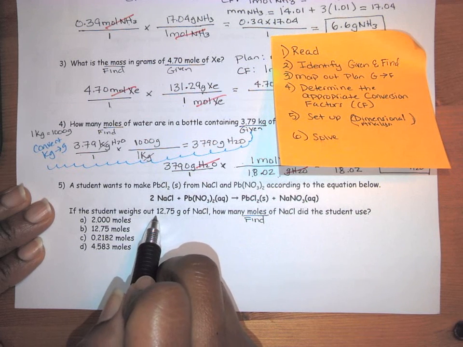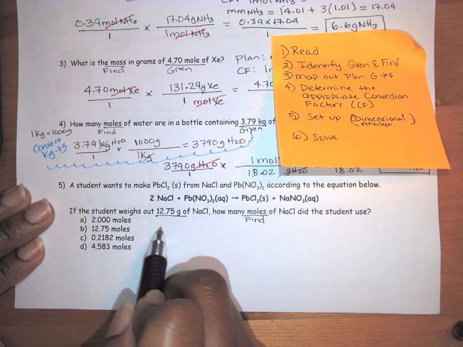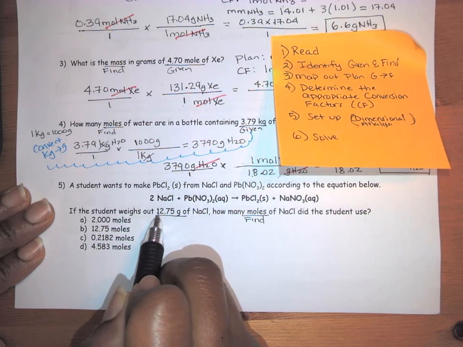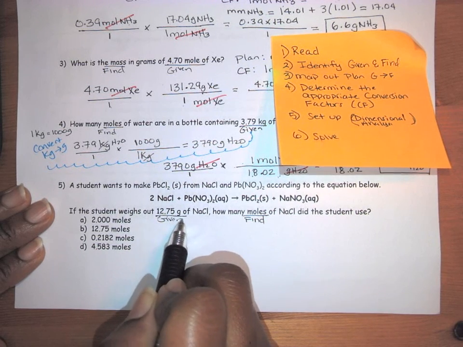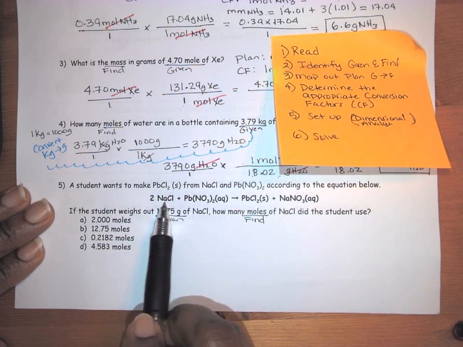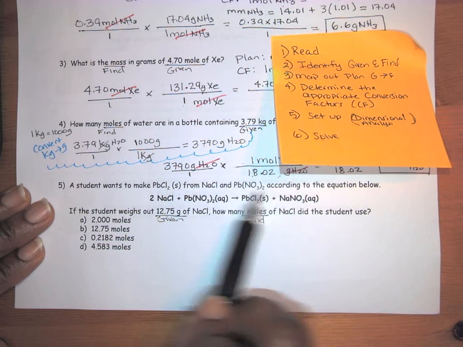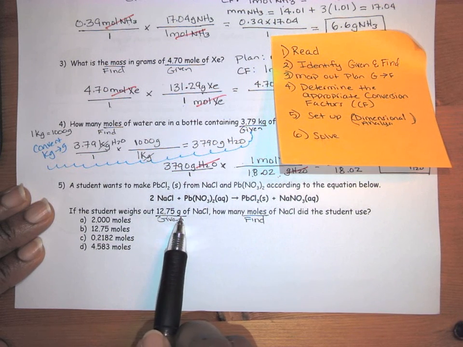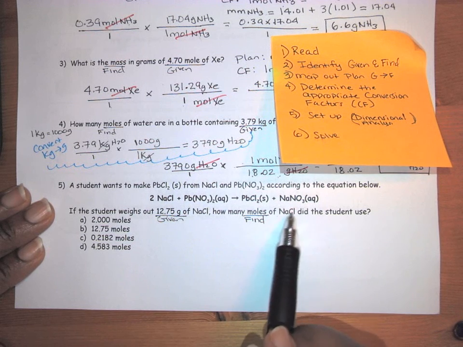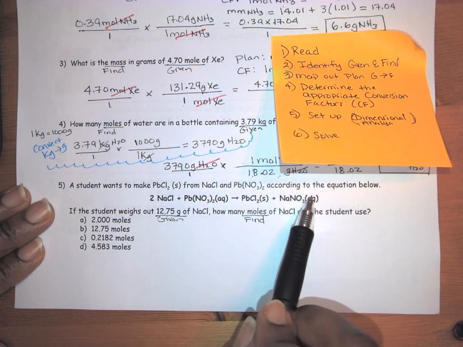Well, the number value in terms of the problem is the 12.75 grams. So I'm given my mass. Remember, grams is a unit for mass. Now you may be thinking, well, there's numbers up here, I was given this information too. You were, but for these problems where we're converting from grams of NaCl to the moles of NaCl, we don't need the balanced chemical equation, right?